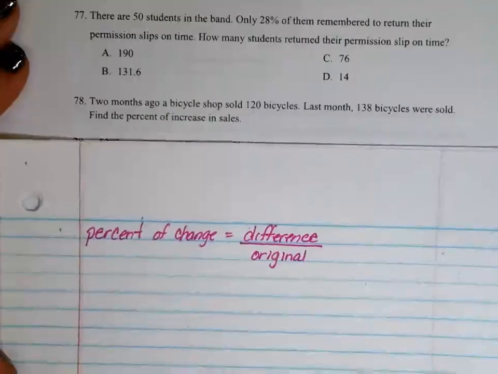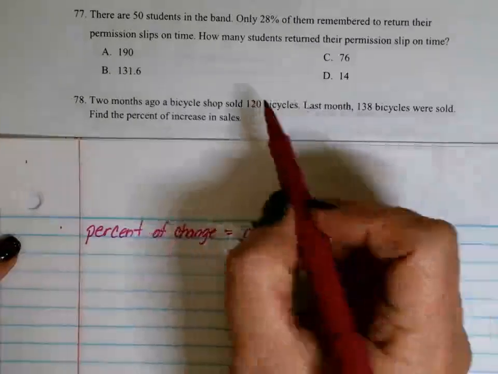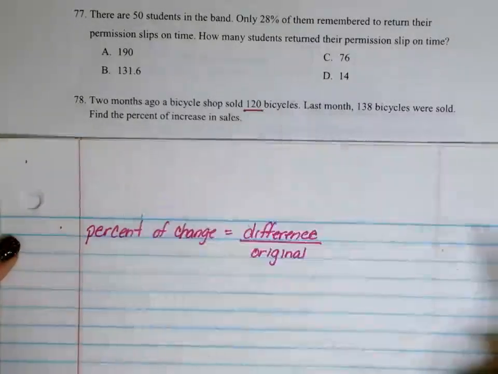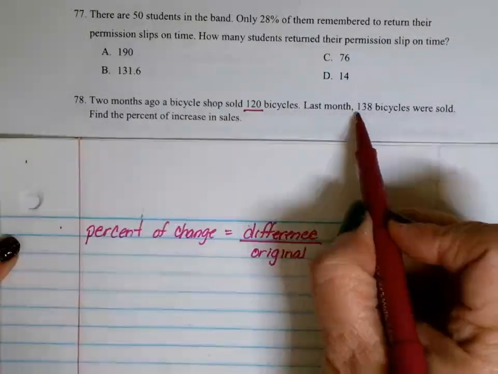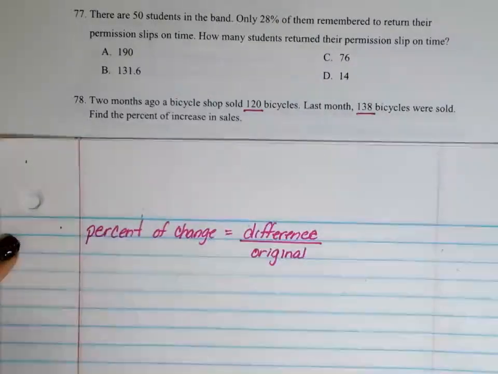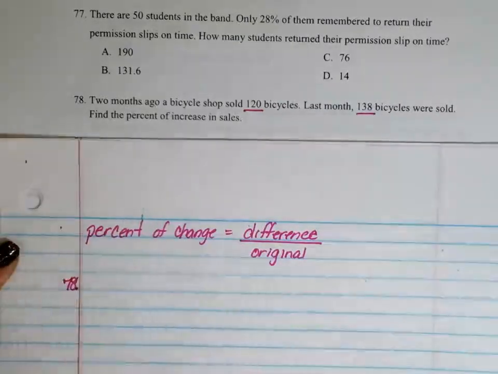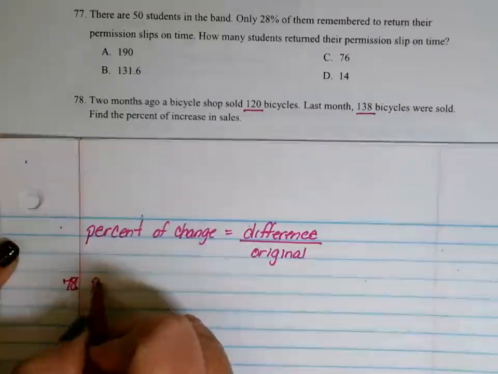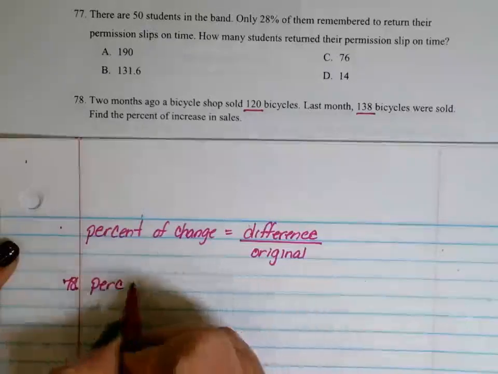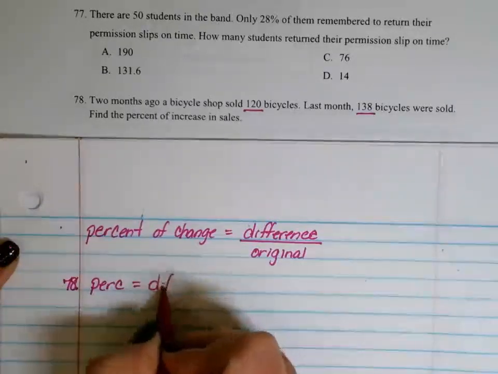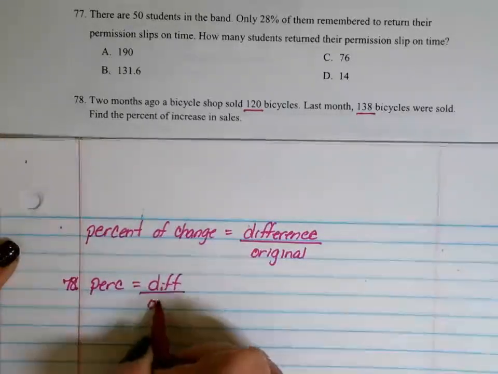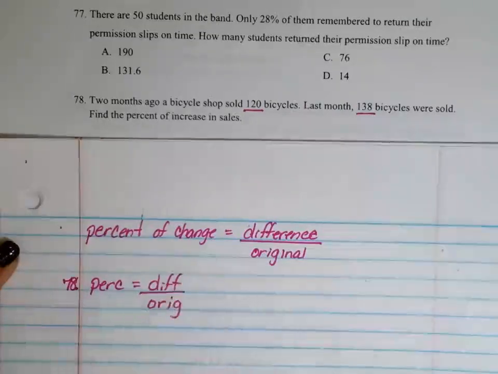Okay, so for this one, I started with 120 bicycles being sold, and I ended with 138 bicycles being sold. So I need to know what the difference of that is. So number 78, I'm going to do on notebook paper because I don't have enough room to write. So I need to know my percent of change, and that's going to be my difference over my original. Okay?